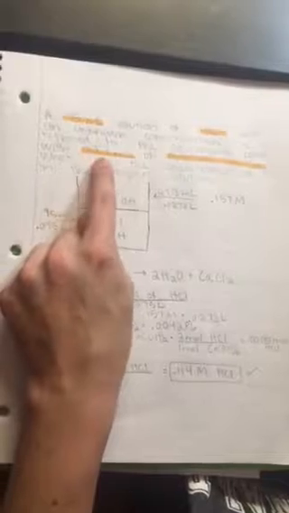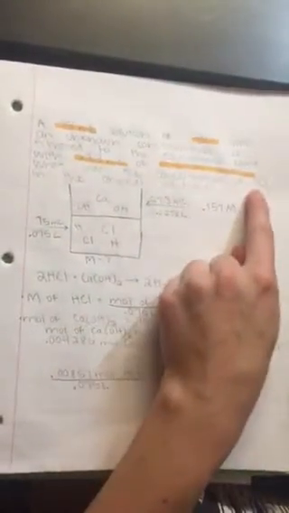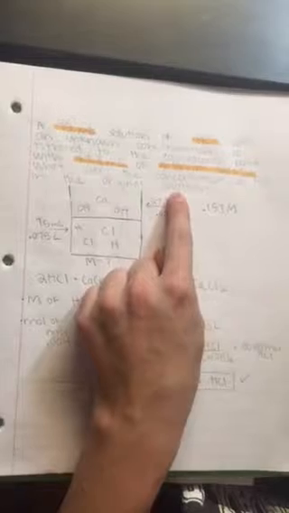A 75 milliliter solution of HCl with an unknown concentration is titrated to the equivalence point with 27.3 milliliters of 0.157 Ca(OH)2. What is the concentration of HCl in the original solution?